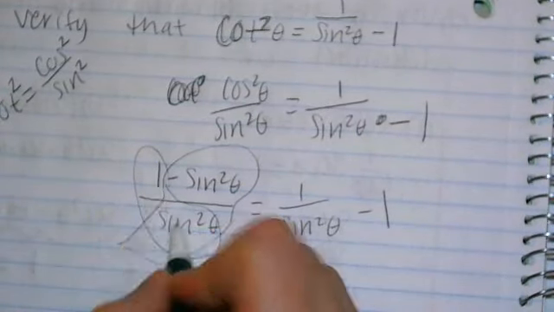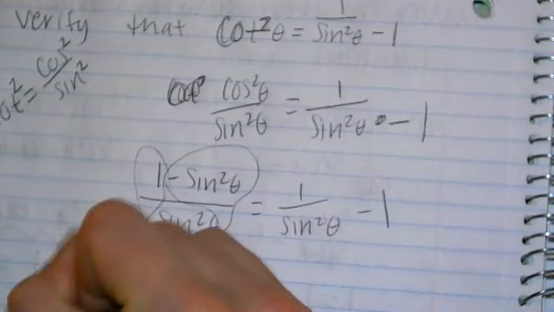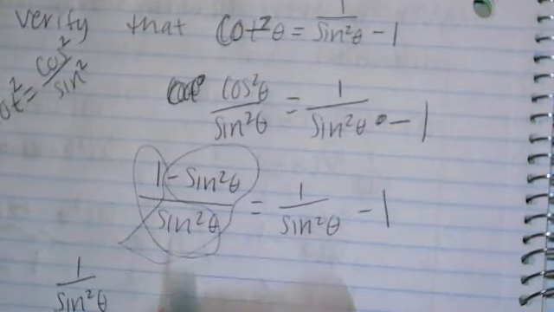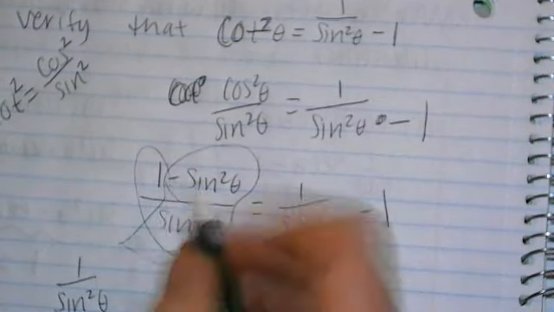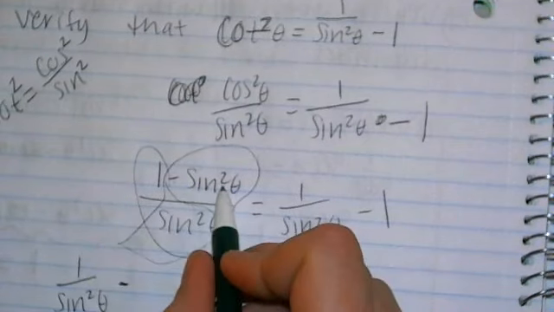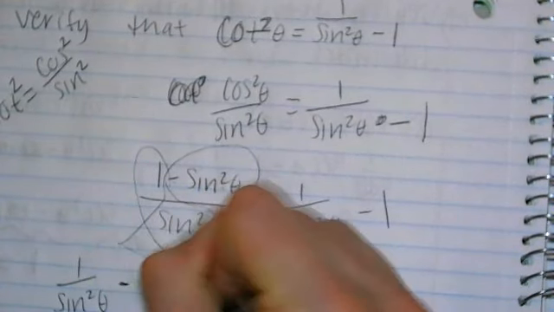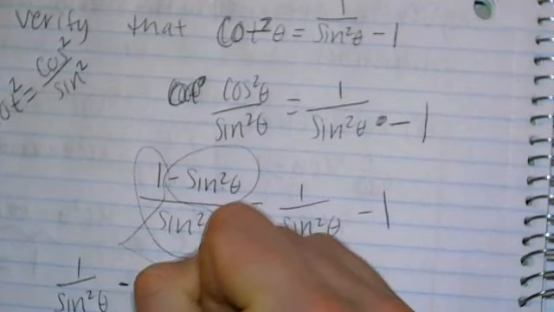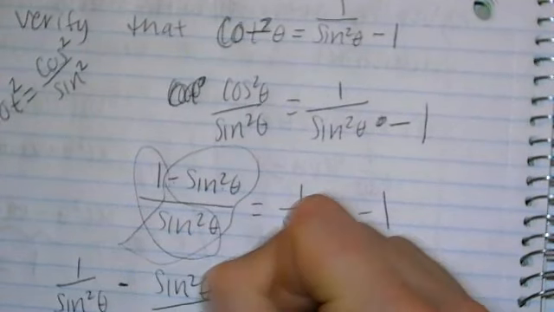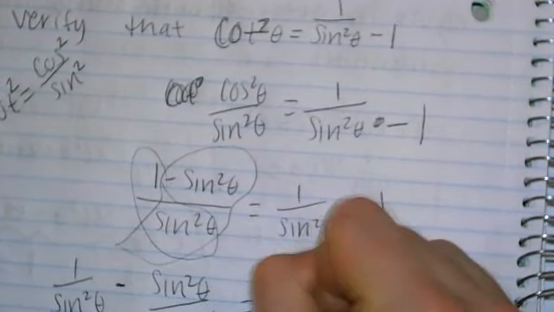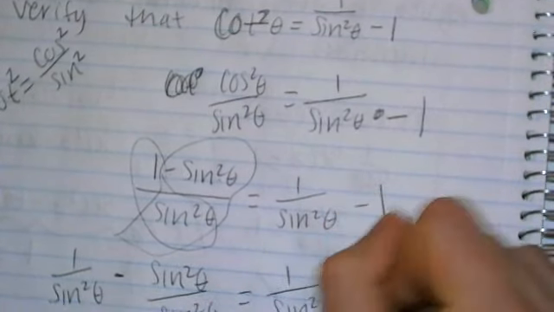So it would be 1 over sine squared theta minus, because that's the sign in the middle, sine squared theta over sine squared theta equals 1 over sine squared theta minus 1.